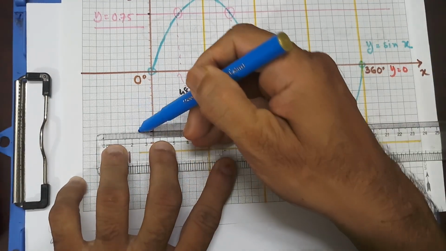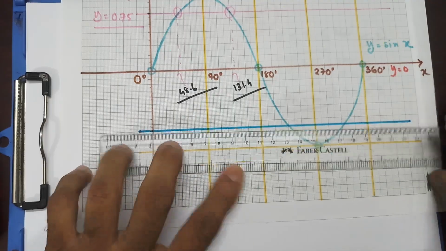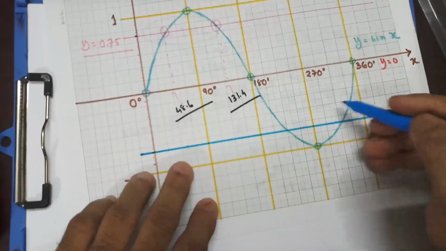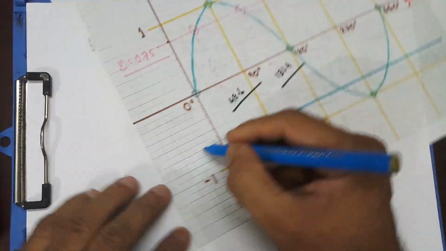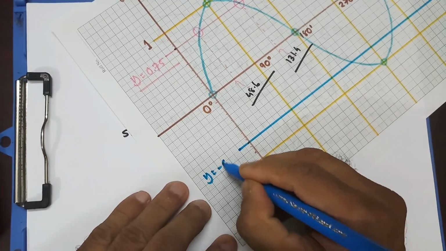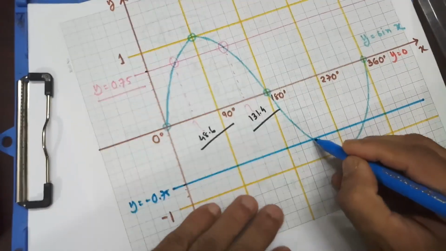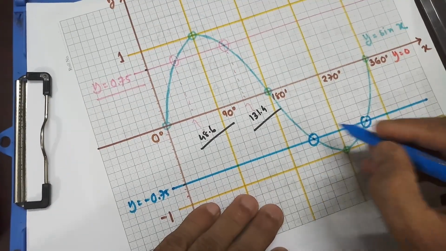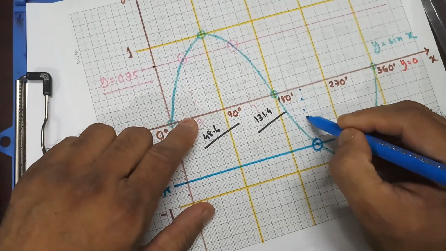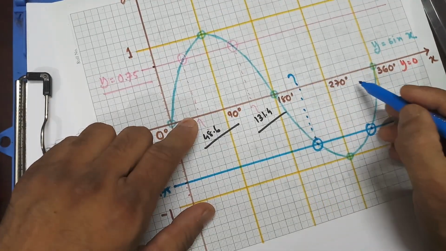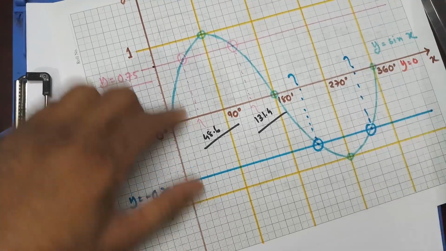And then we can see this sine graph intersects with this y equal to minus 0.75 at two different points. One is here and one is here. Similarly, before, we're going to find out what this angle equals and what this angle is equal to.